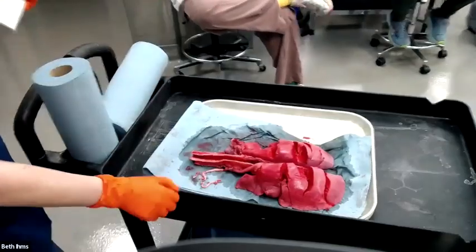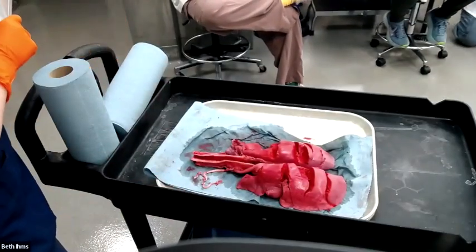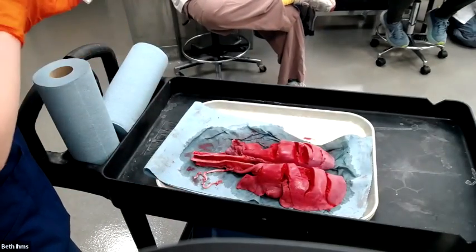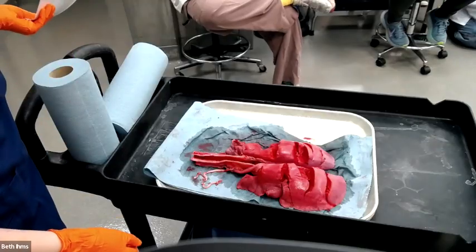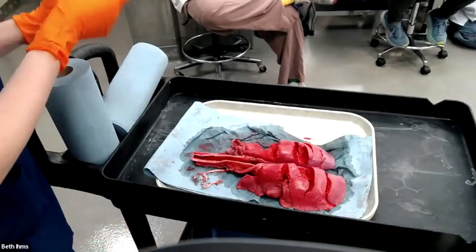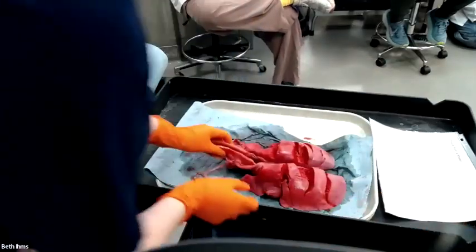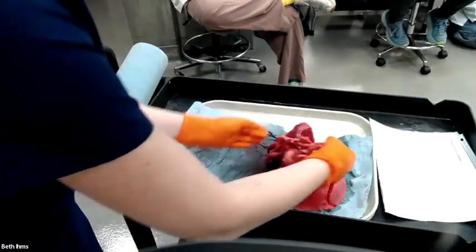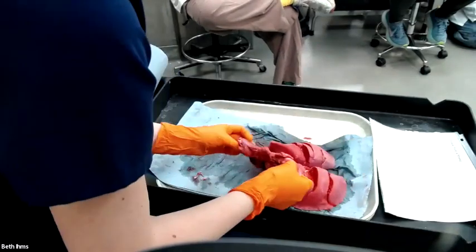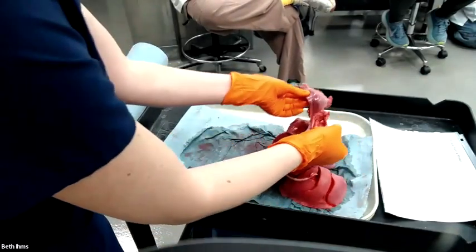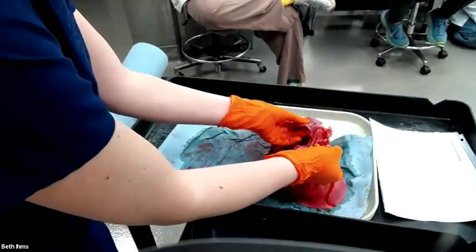All right, this is tissue from a sheep. We have a lung. Did anyone see any postmortem artifacts this time? Not really. Thoroughly describe any lesions you see. So these lungs are mostly normal. We've got a little bit of thymus. Did everyone see thymus?